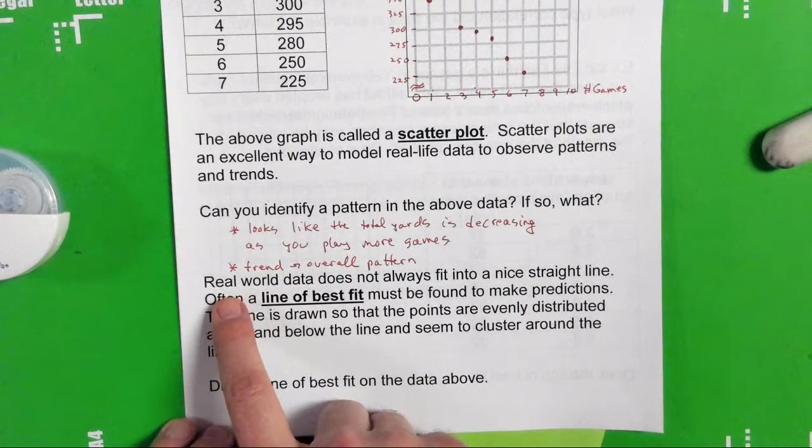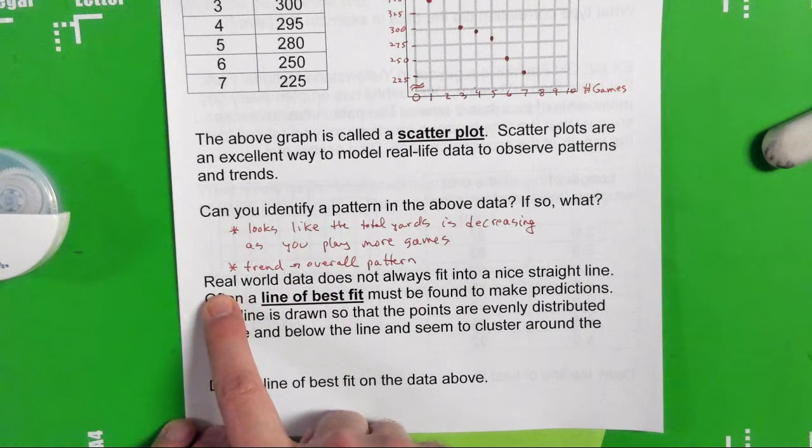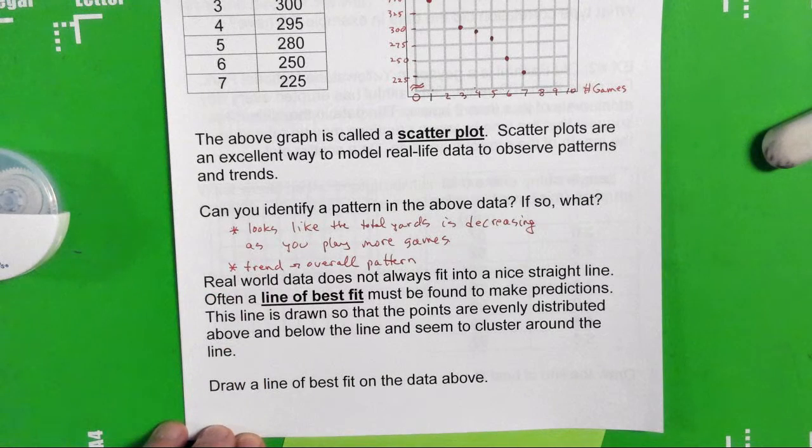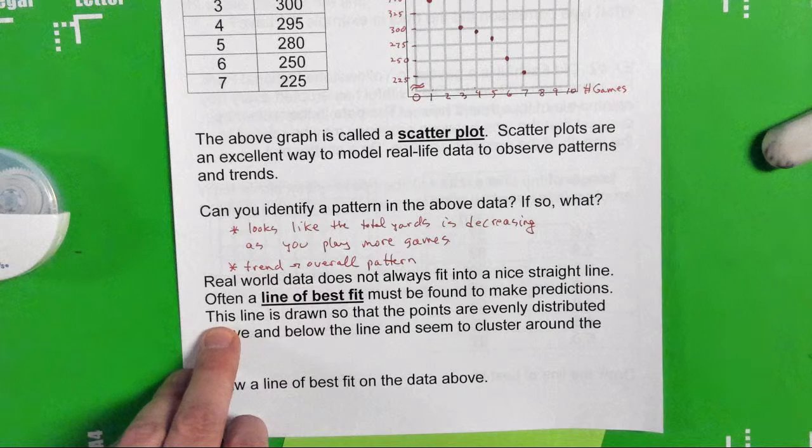So can you read the first sentence here, Lisa, where it says real world? Real world data does not always fit into a nice straight line. Okay, pick someone, Lisa. Jaden, can you read the next sentence? Often a line of best fit must be found to make predictions. Keep going, Jaden. Pick someone else, I meant.